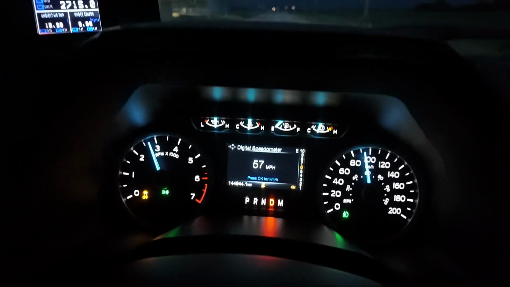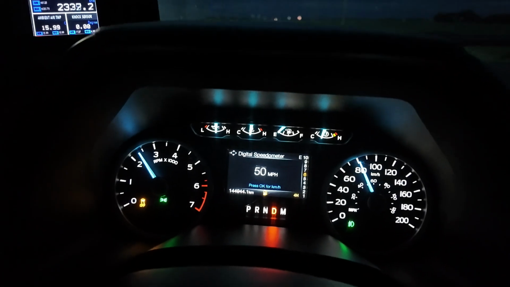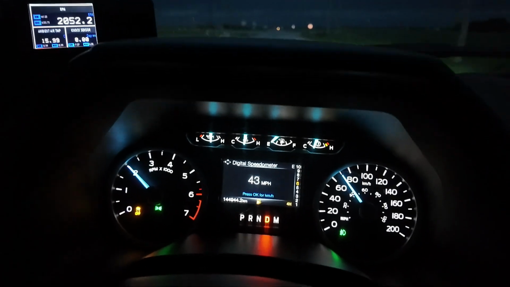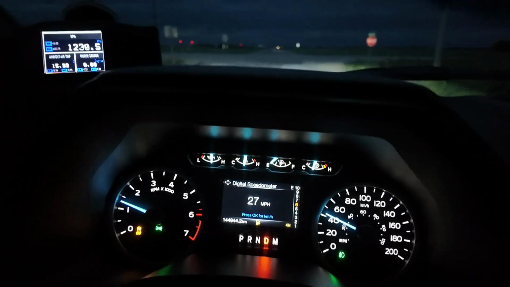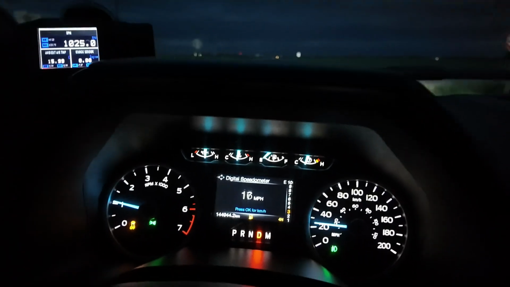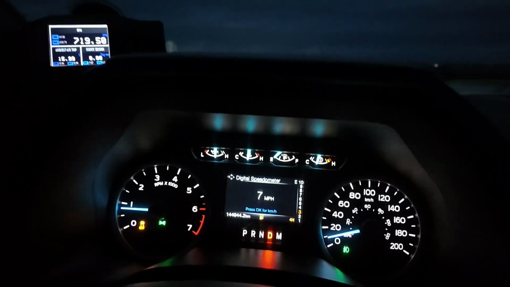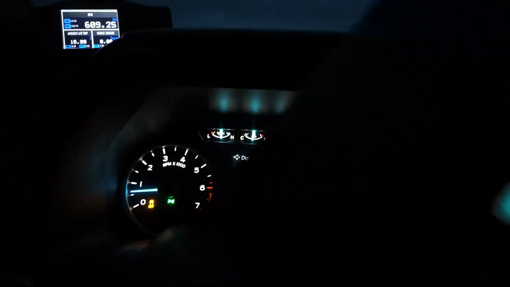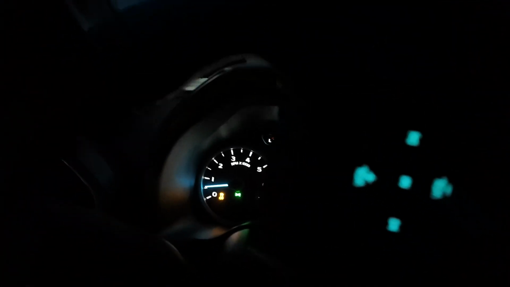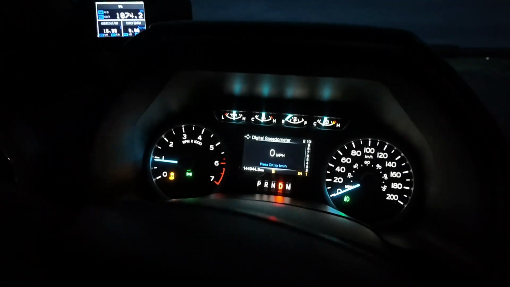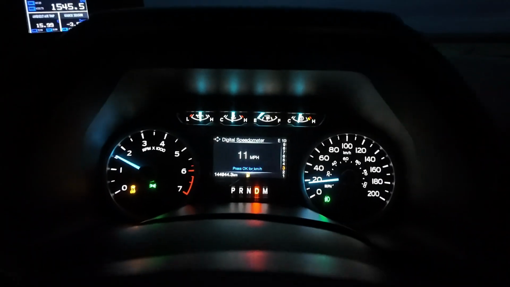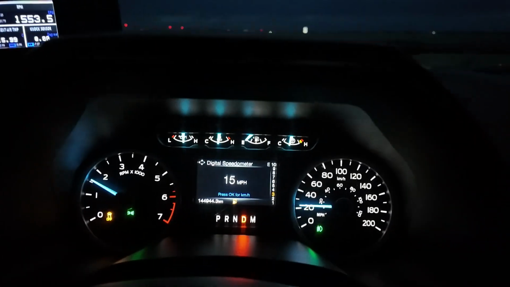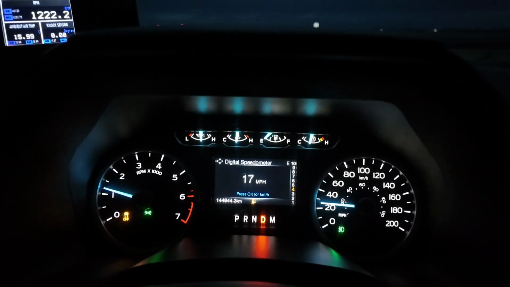Something I'm going to be investing in soon is a Dragy. So we will be able to have a good idea exactly how much this tune is doing for my truck. We can load the stock file back up, do a pull, load this file up, and then do a pull, and then we'll have a really good idea of how much this tune does. So I'm going to put it back in two-wheel drive here, and we're going to do a bit of a rolling pull.